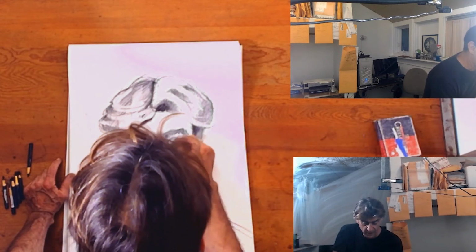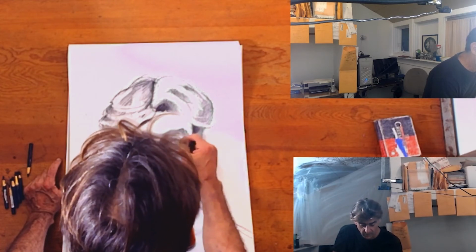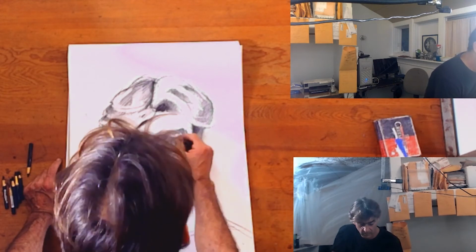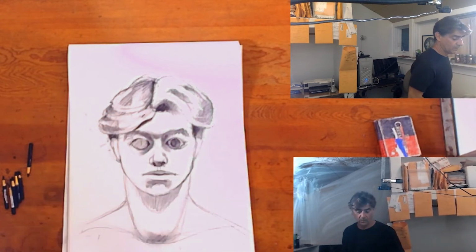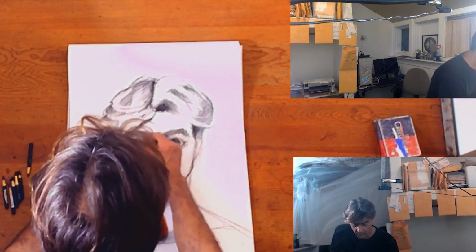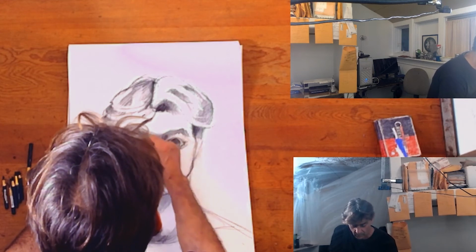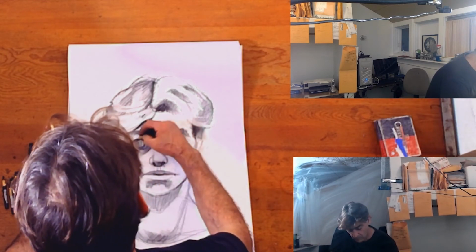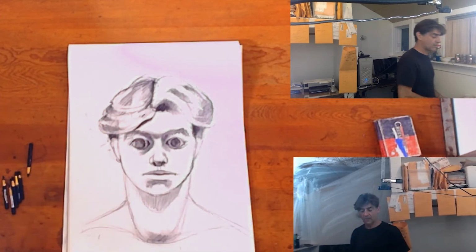So if that's my lid here, and this is a circle, so sets that eye back even stronger, right?